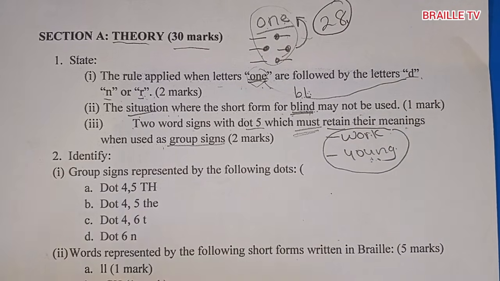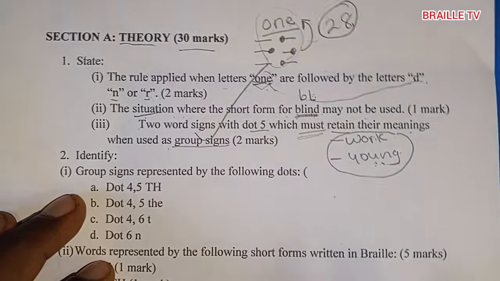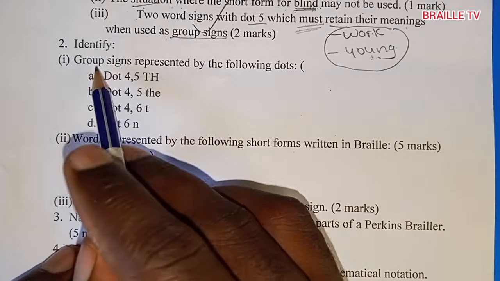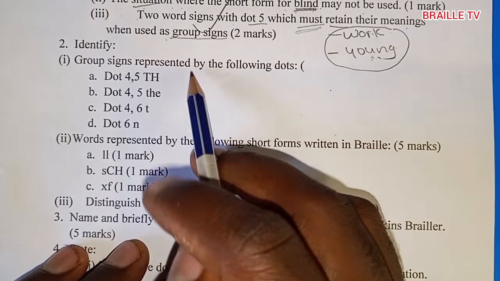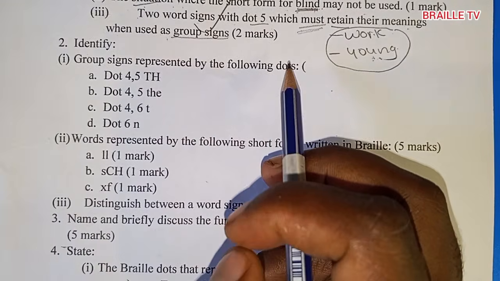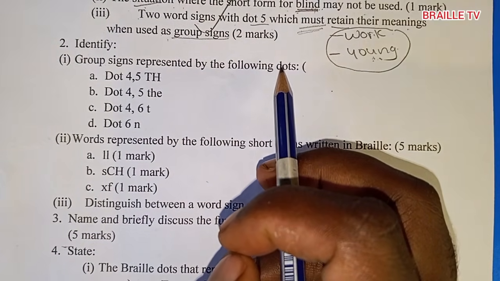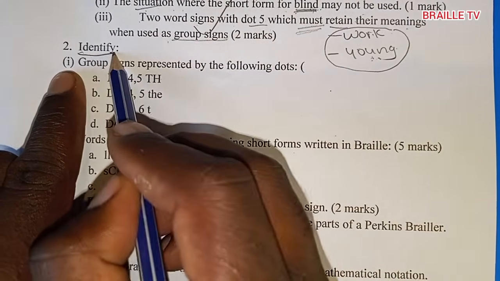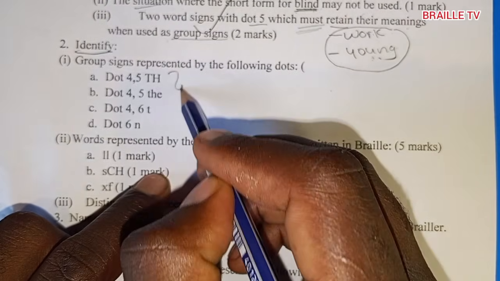Okay? Good. Now let us come to number 2, because number 1 is over and I think it's clear. Number 2, we are told, identify group signs represented by the following dot. Now here, we are given the dots and then we are told to identify which group signs are formed by these dots.